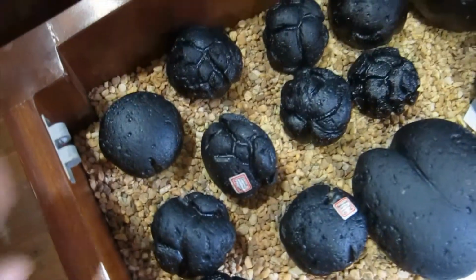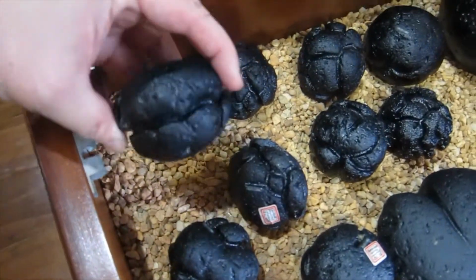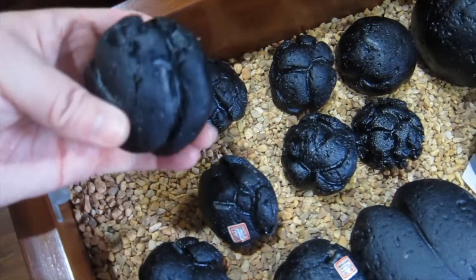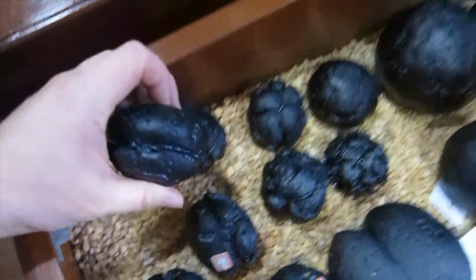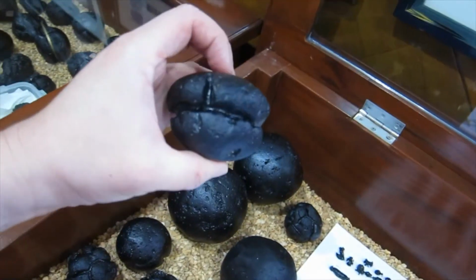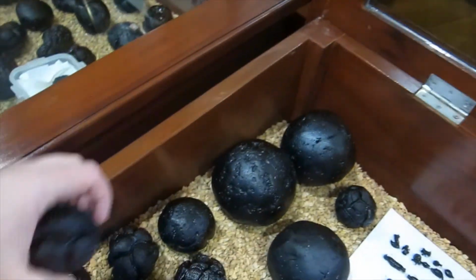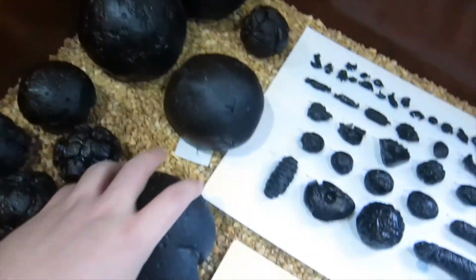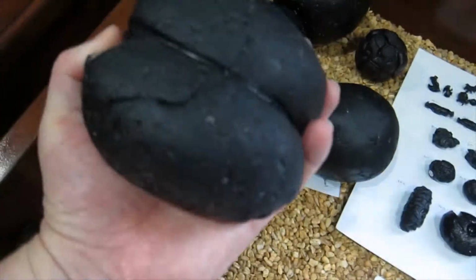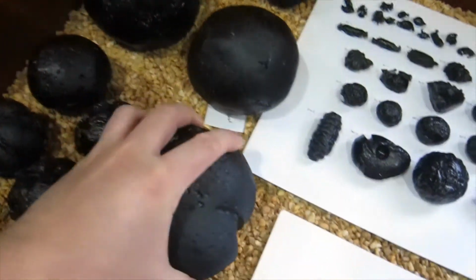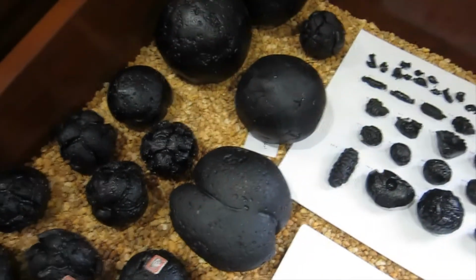Here are some more nice examples. This is a very nice hamburger there. You almost want to eat it, actually. See why they're called hamburgers when you get one like that. Very nice specimen. This is a funny one. You've got a crack going through there. It's quite heavy. I think that's over a kilo. That's the only reason it's there.